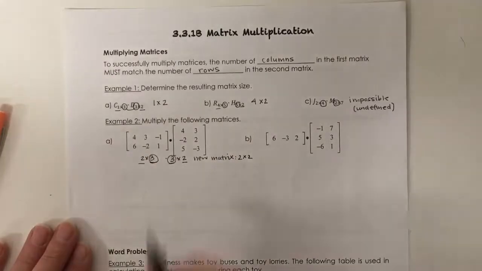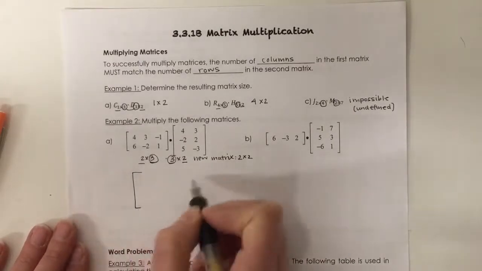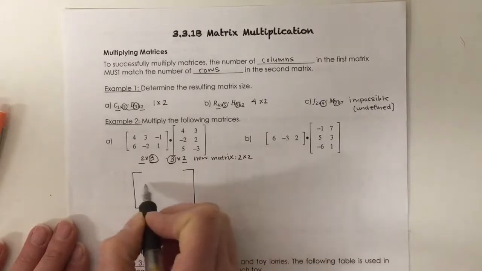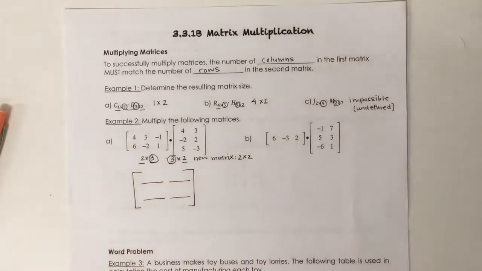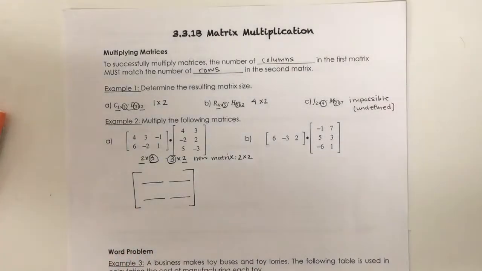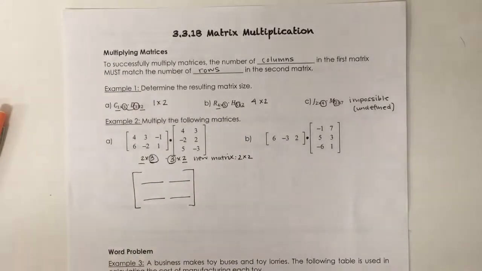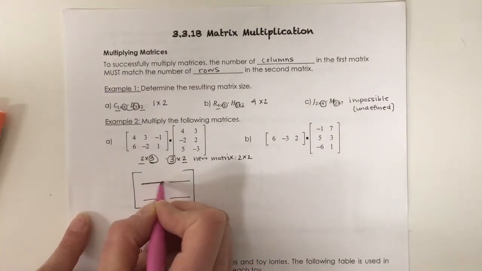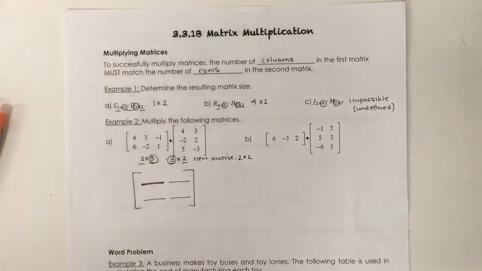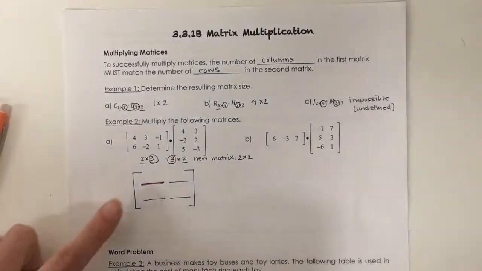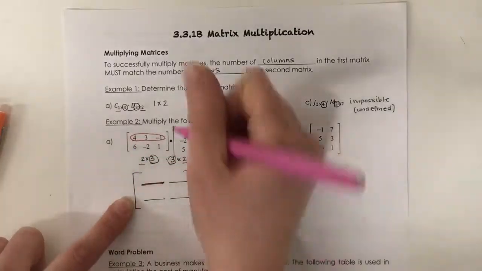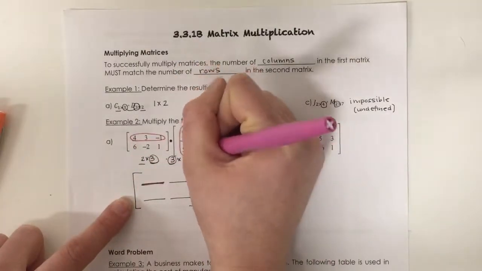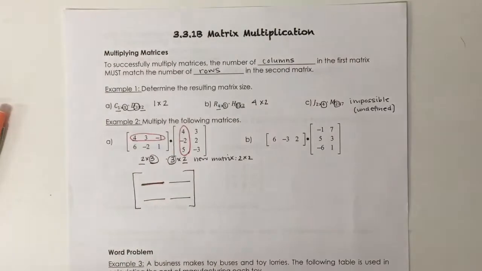And what I do is I start off and I'm like, okay, well, this is going to be a 2 by 2. So I kind of draw that 2 by 2 to remind me what size it should look like in the end. Now here is the fun part. If we're looking at completing what element will go in this first row, first column, that spot right there in our new matrix, we are going to take the first row of our first matrix and the column of the second, and we're going to multiply them together.